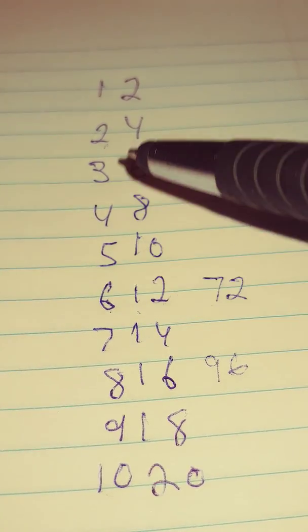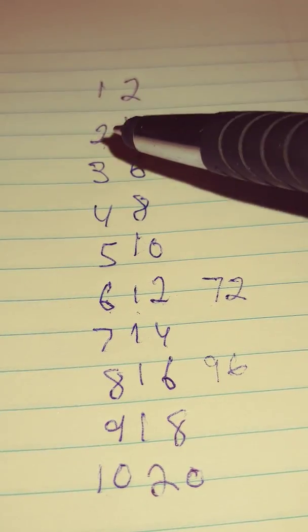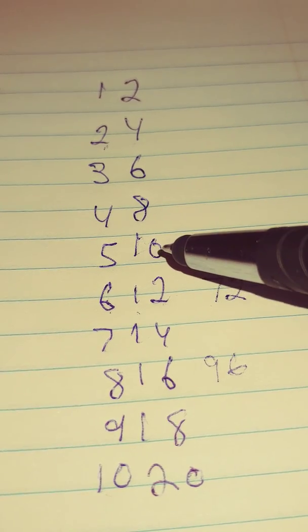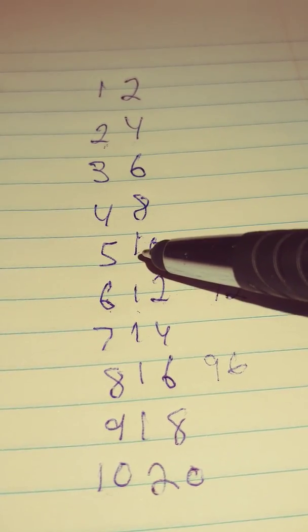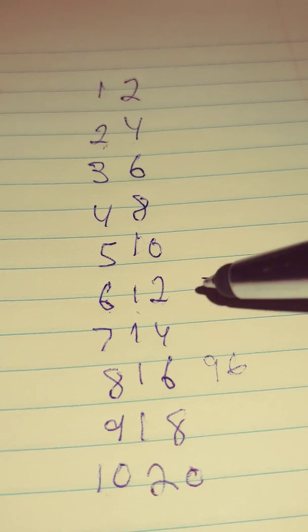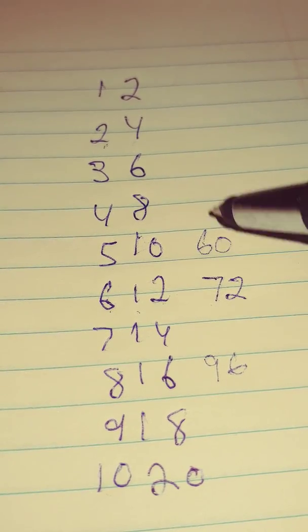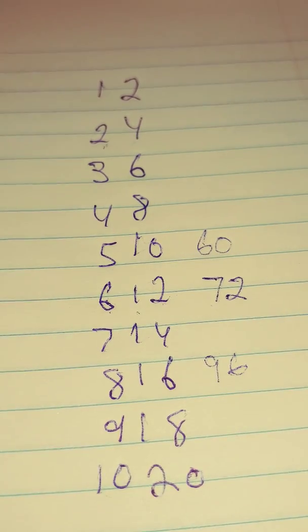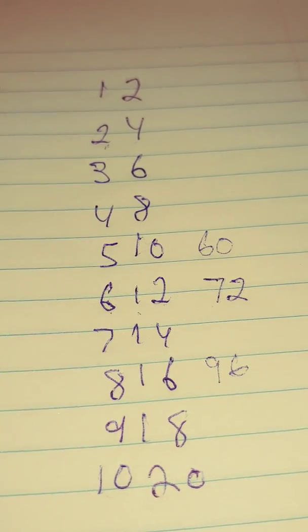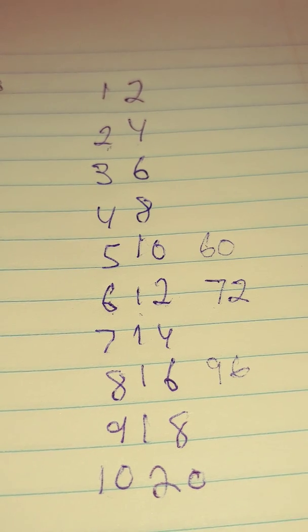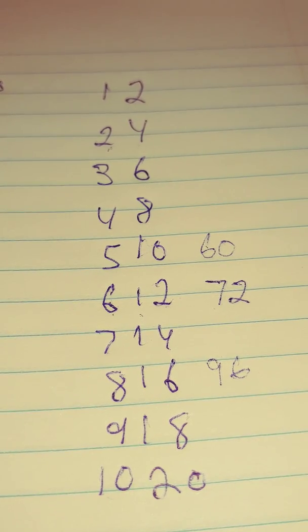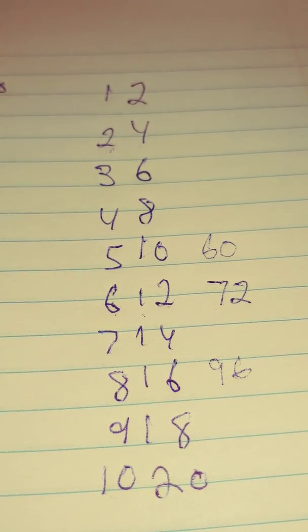What is 5 times 12? 5 times 2 is 10. So now you add the 1 to the 5, it becomes 6. And that's the answer. 12 times 5 is 60. Okay, so it's a way of being able to see the numbers in your head as you work through them so you can write down the answer.